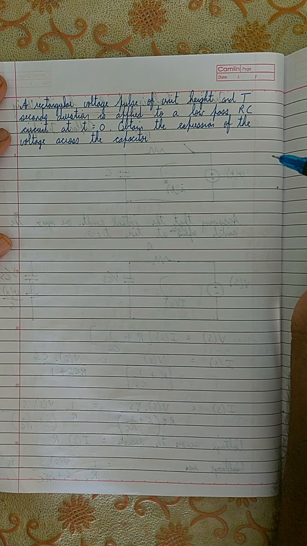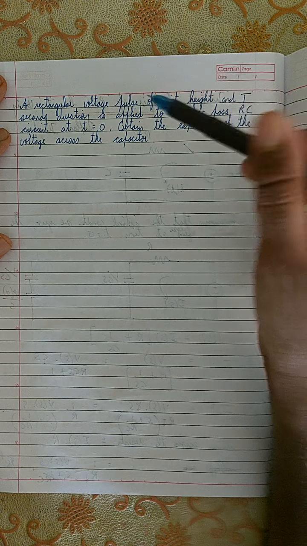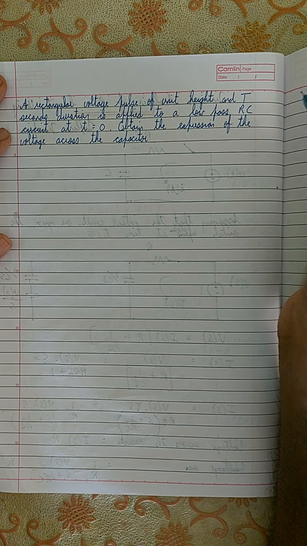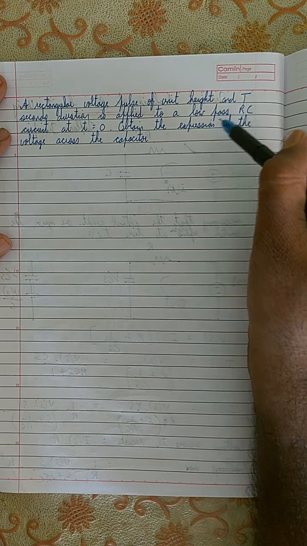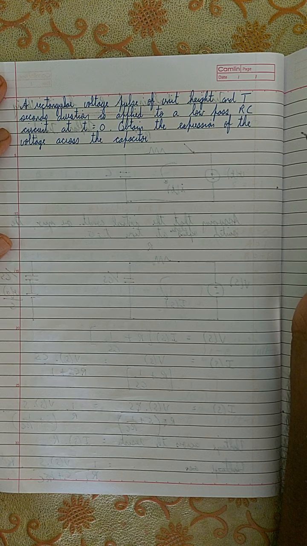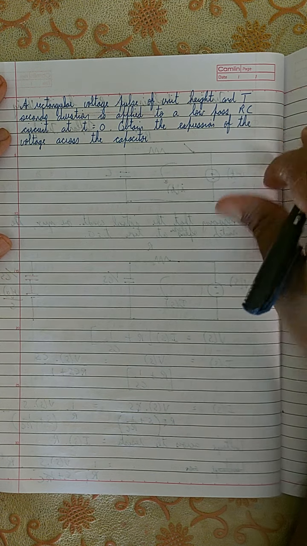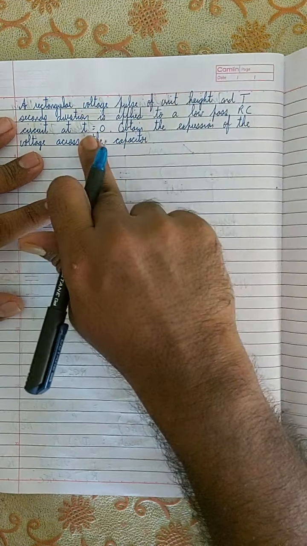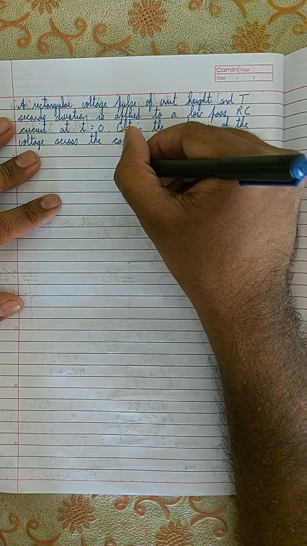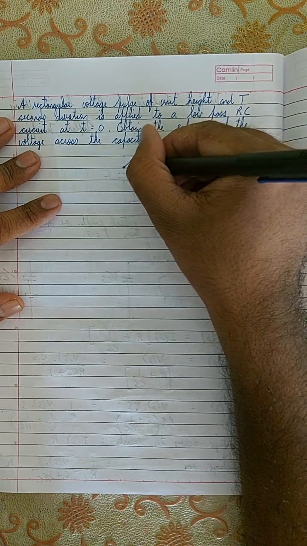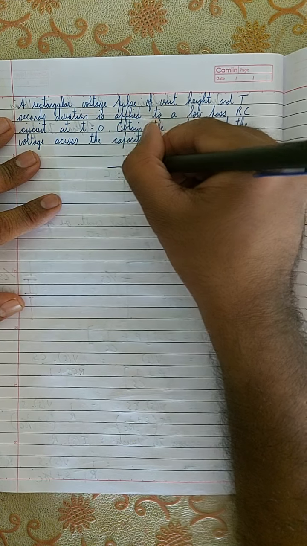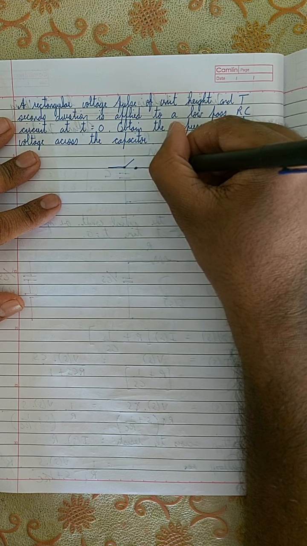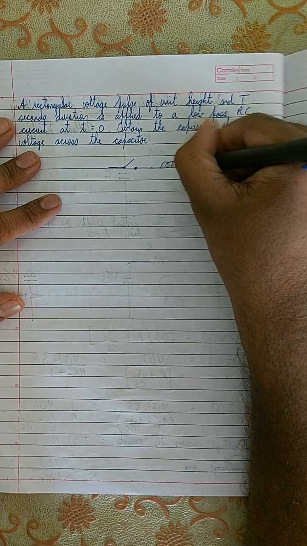This is the question. Here again we are applying a pulse voltage, and this time the circuit is a low pass RC circuit. So let's draw the circuit. A low pass RC circuit, we all know how the circuit looks like. And time t is equal to 0, which means there is a switch. Low pass RC circuit means it looks like this.